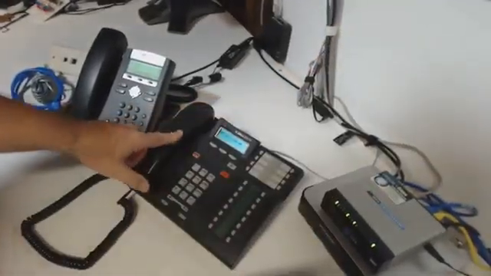All right, so that's the difference between analog, digital, voice over IP.